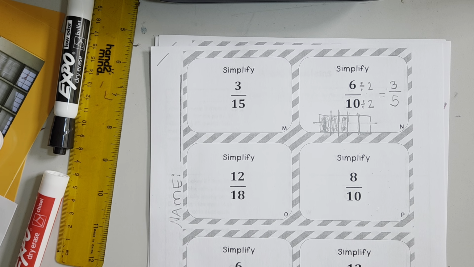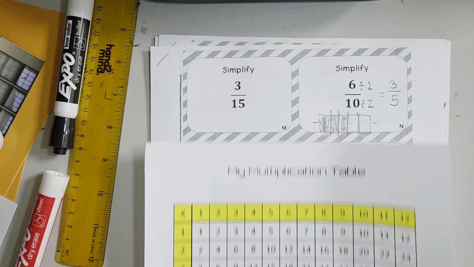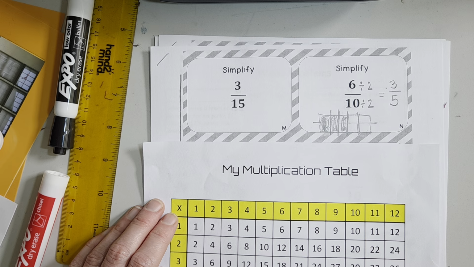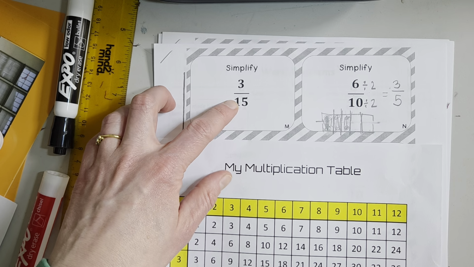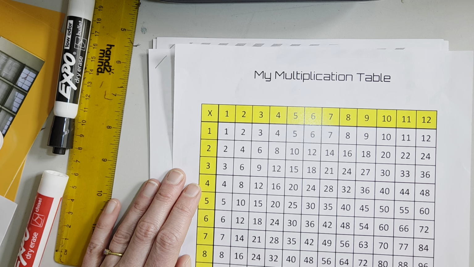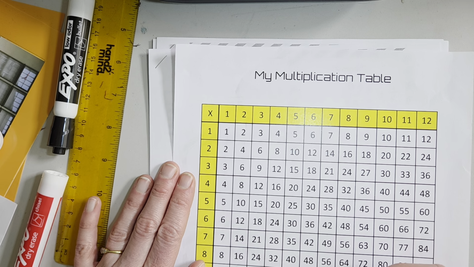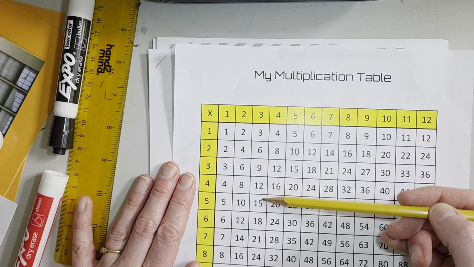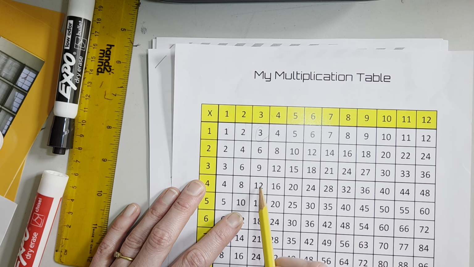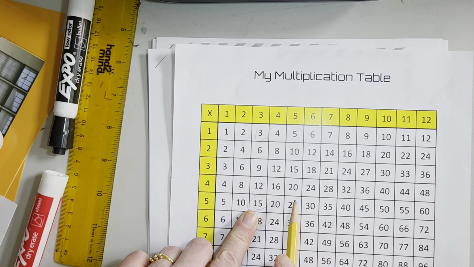When you're simplifying fractions, you need to look down your multiplication chart. You need to figure out how they are each divisible by another number. So let's look for 3 and 15. We're going to go down our columns and we're going to ignore the ones. 3 and 15 are not in the 2s. 3 and 15 are in the 3s, and they're not in the 4s or 5s. So there we go. We've got 3 and 15 in the 3s.